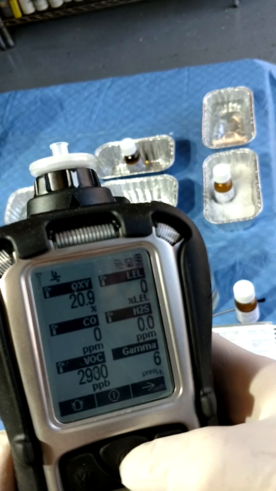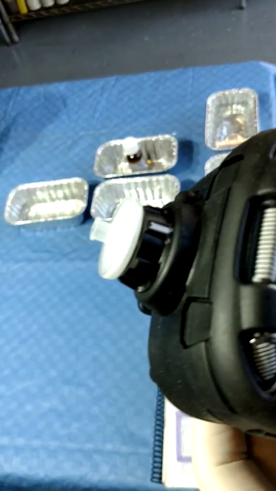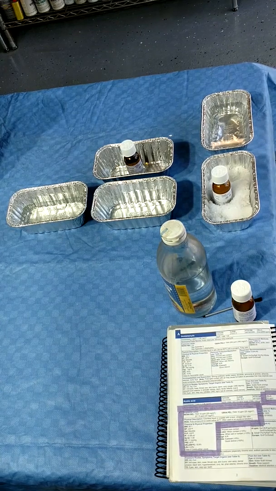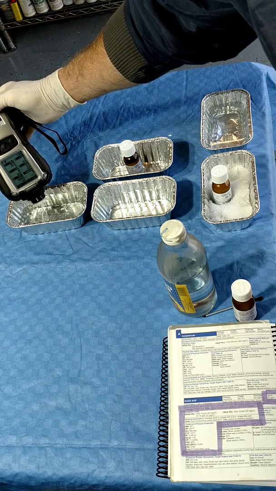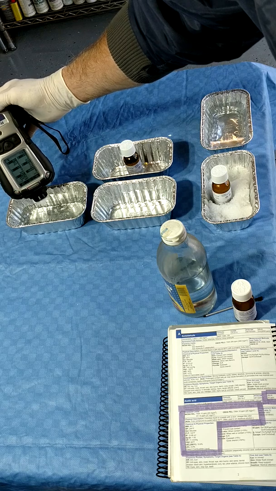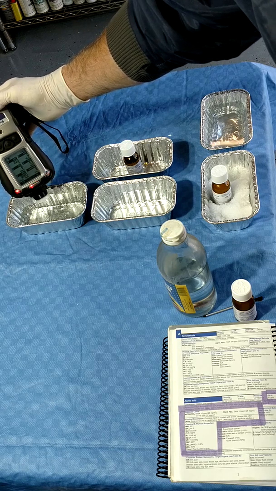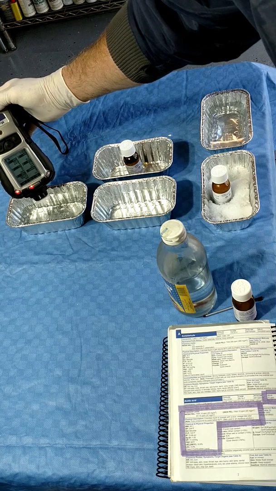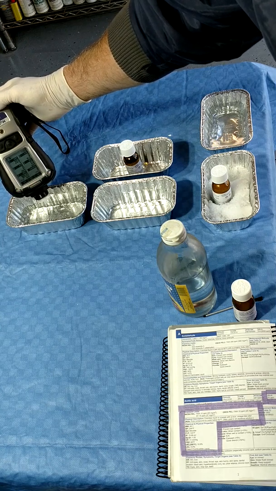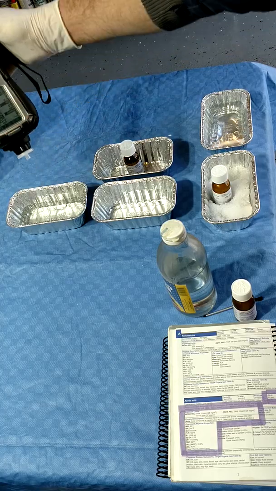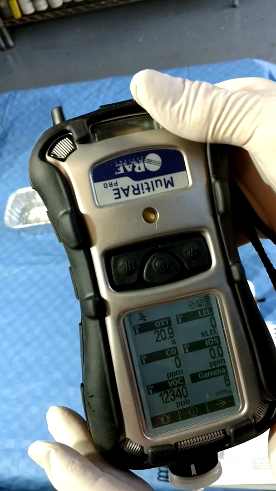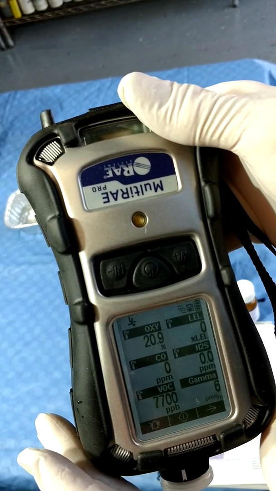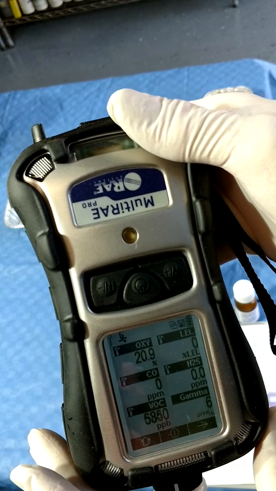Okay, now we're going to get a sample off of the vinegar. And we can see that the vinegar peaked at around 18,000 ppb, and the LEL still remained at 0%.